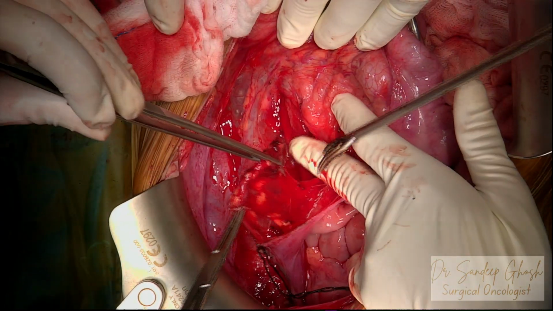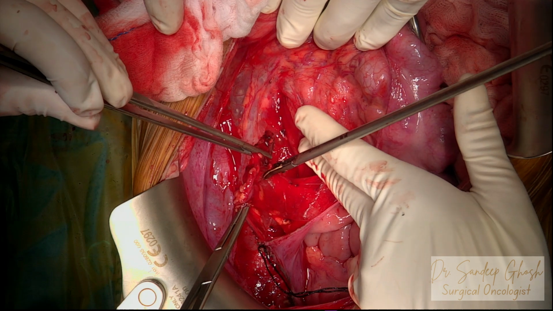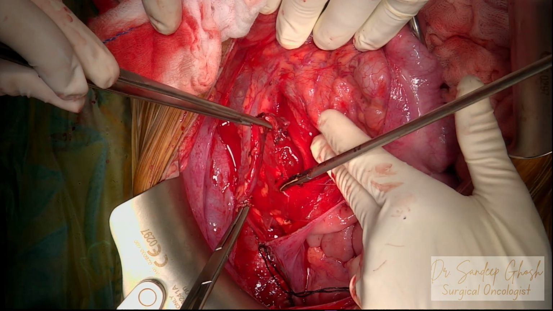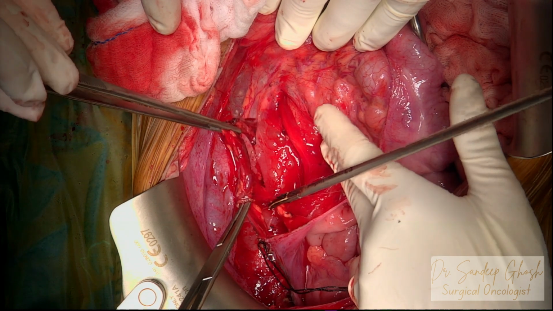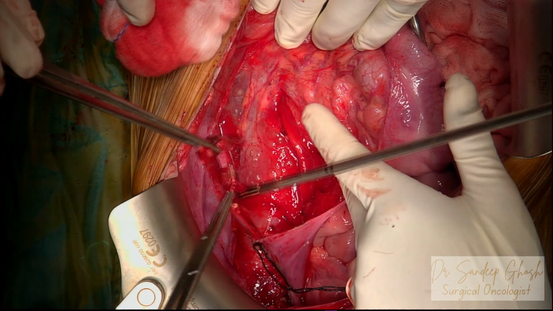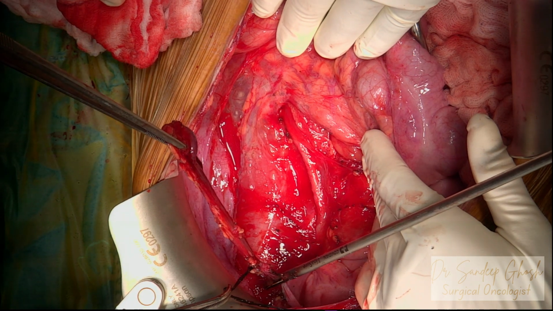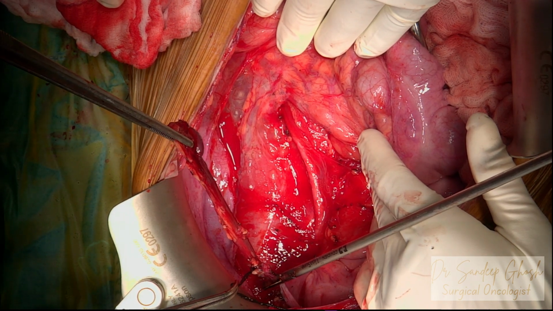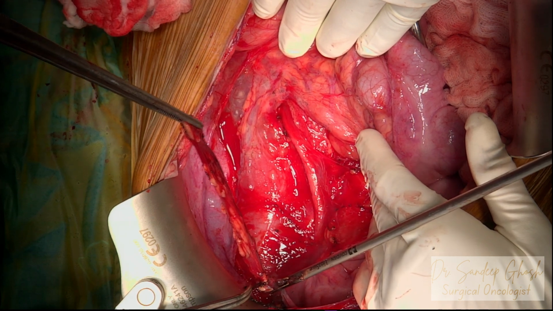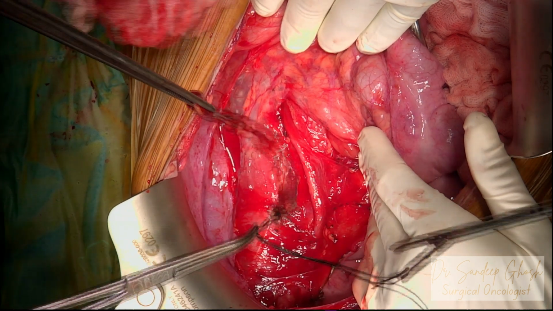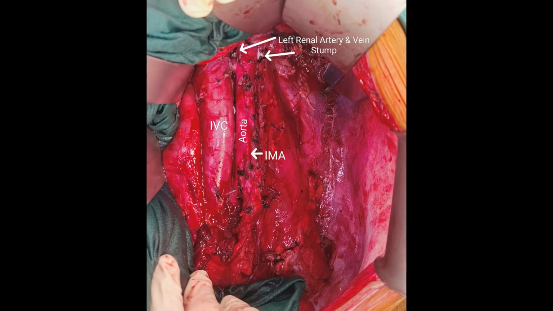Now we have switched on to the right side. This was a right-sided testicular tumor, so it's advisable to tie the right gonadal vessel and to remove it along with the paracaval group of lymph nodes up to the deep ring. As the gonadal vessel is entirely being separated. That's the picture at the end of the dissection. Thank you for watching.